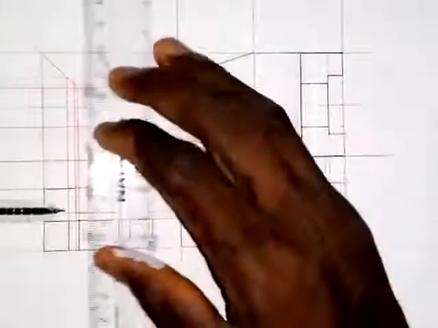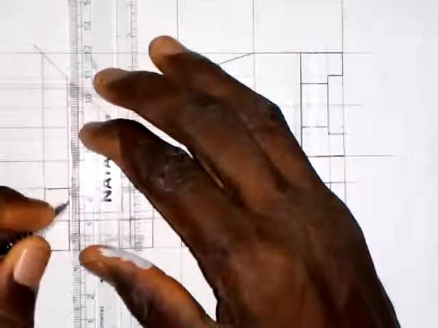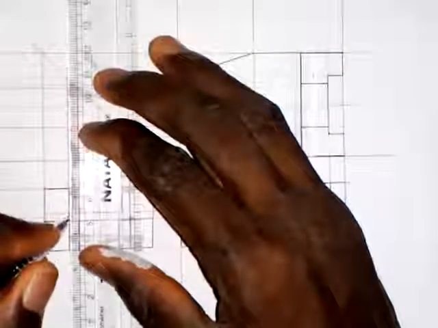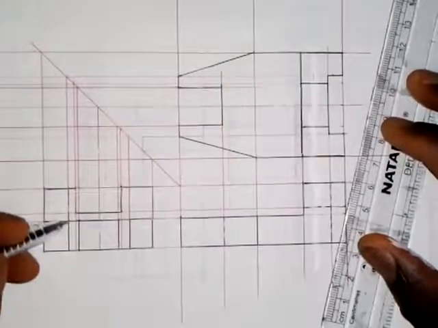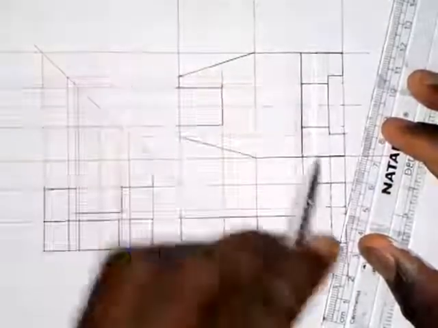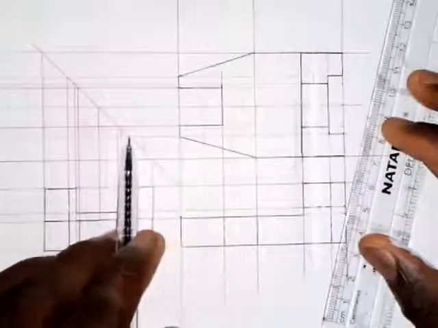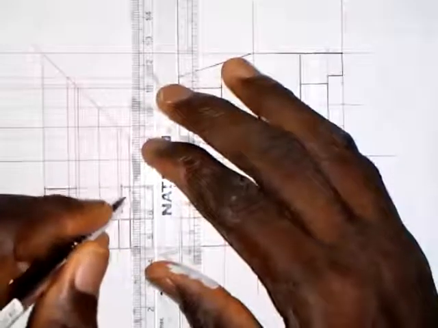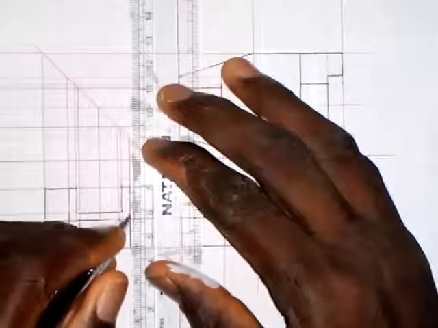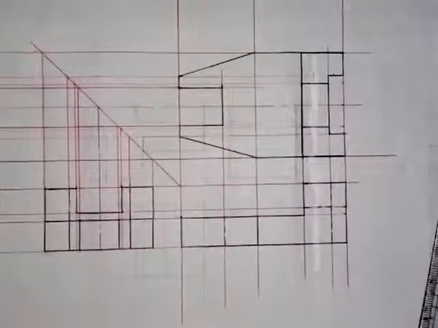From here down, it's supposed to go down, but this has taken it over. And for this one I'll come like this, coming down here, I have it here. All right, so we have drawn that.